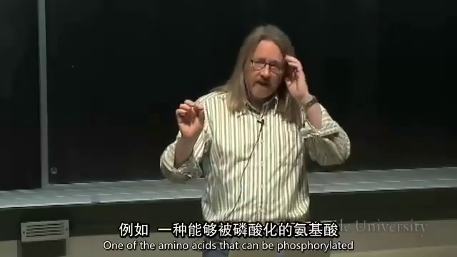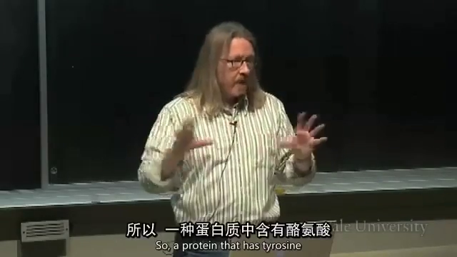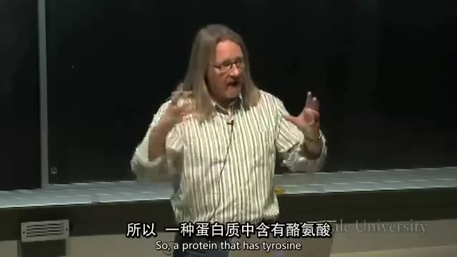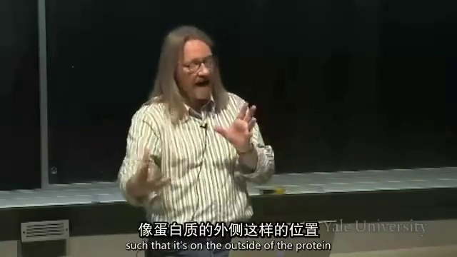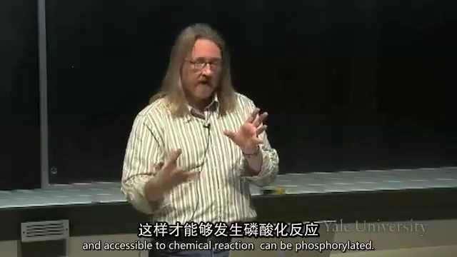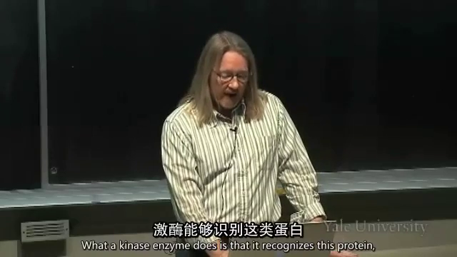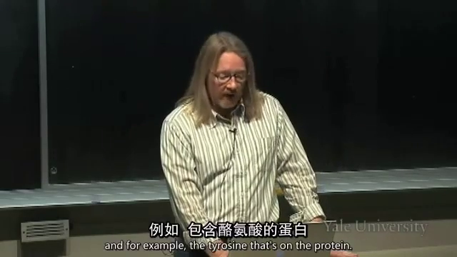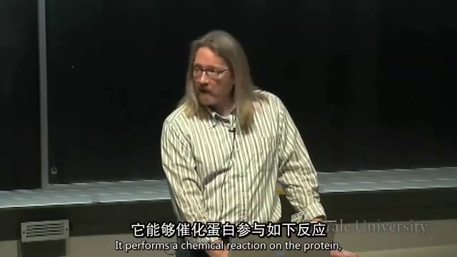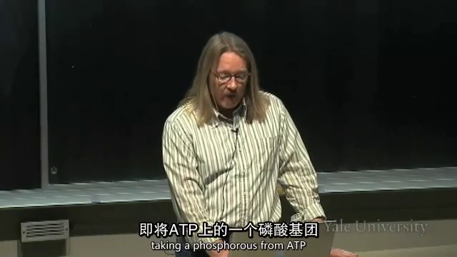One of the amino acids that can be phosphorylated is tyrosine, for example. And so a protein that has tyrosine, in a position such that it's on the outside of the protein and accessible to chemical reaction, can be phosphorylated. And what a kinase enzyme does is that it recognizes this protein and, for example, the tyrosine that's on the protein, and it performs a chemical reaction on the protein, taking a phosphorus from ATP and moving that phosphorus onto the protein.